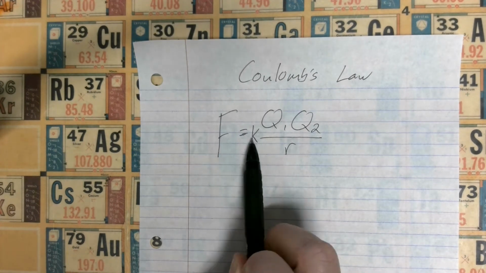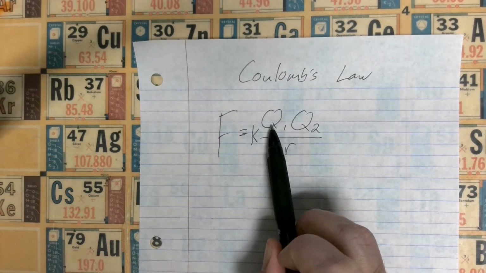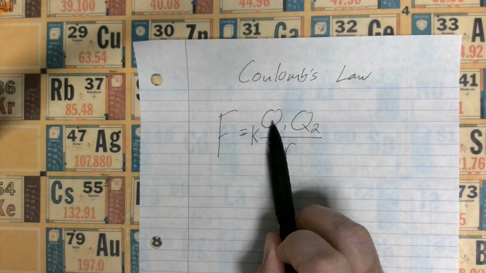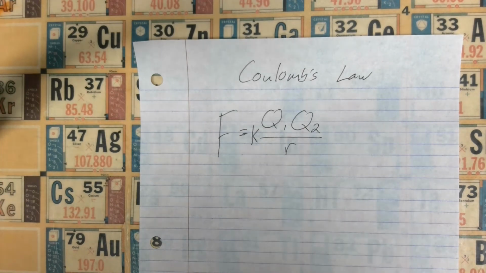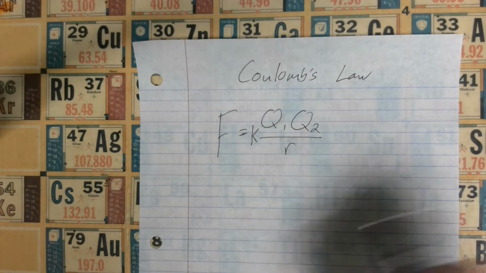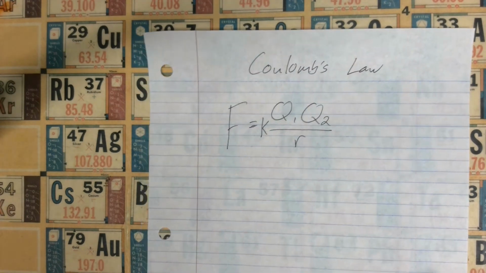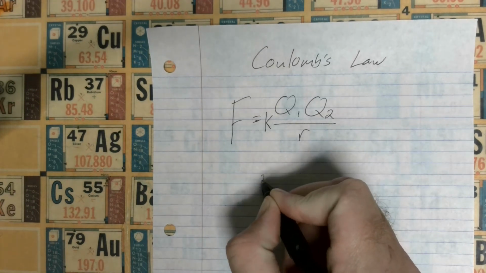The force equals K, this is a constant, and Q1 and Q2 would be your two charges, and then R stands for the distance or the radius between the two objects.